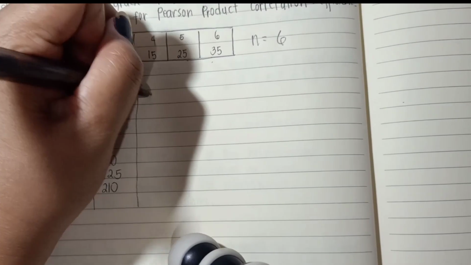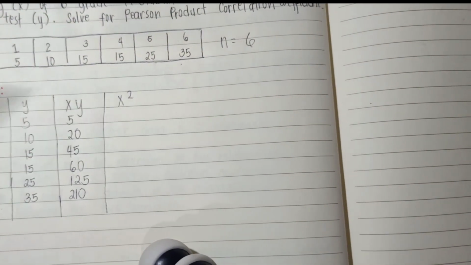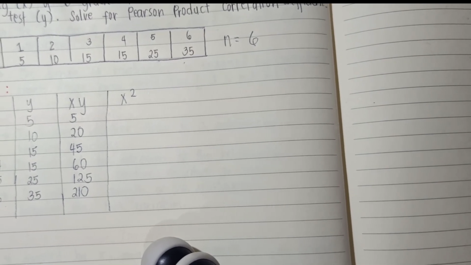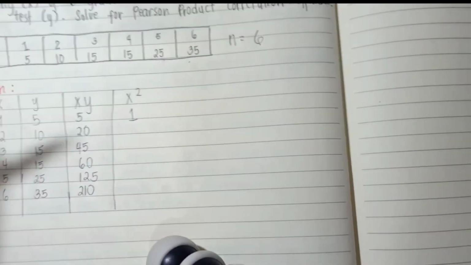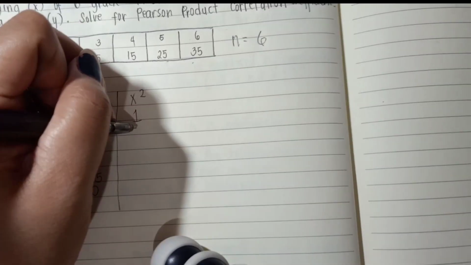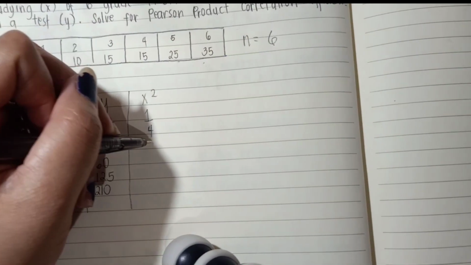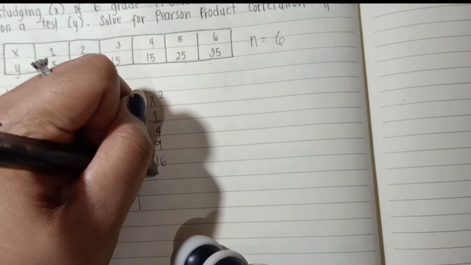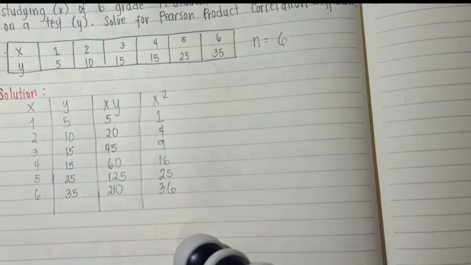Ayan. So, X squared naman dito. Ano naman ibig sabihin ng X squared? So, since X squared yan, ka-X ka naman titingin. Multiply mo lang siya sa sarili niya. 1 times 1 is 1. So, dito naman, 2 times 2 is 4. Multiply lang sa sarili niya. 3 times 3 is 9. 4 times 4, 16. 5 times 5, 25. 6 times 6 ay 36.